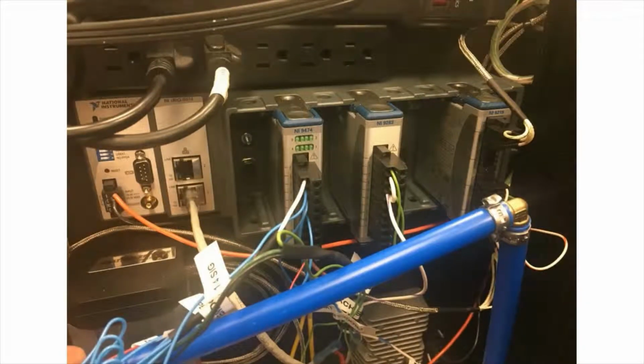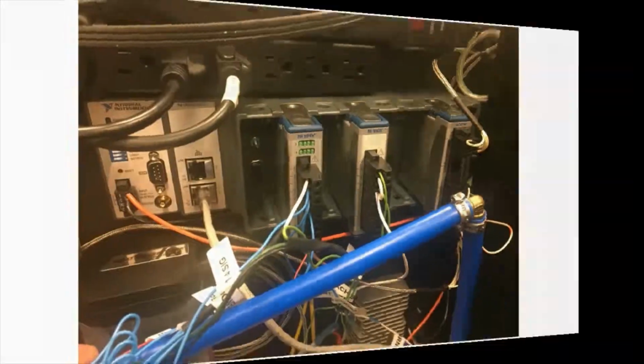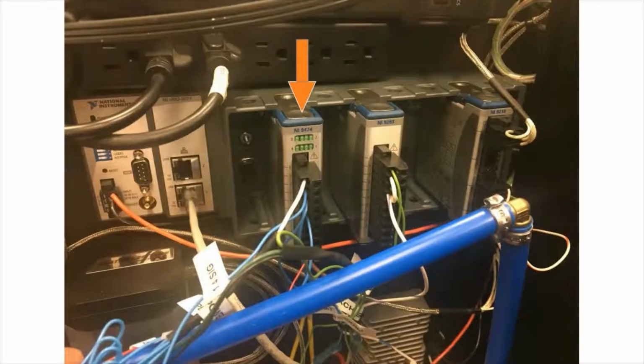National Instruments Compact Rail was the controller used in this project. It was programmed via LabVIEW 2017. The project used 3 cards for the controller. First, the NI9474 is a digital output card that is able to switch outputs. It allowed us to send the required 12-volt signal to control our relays.